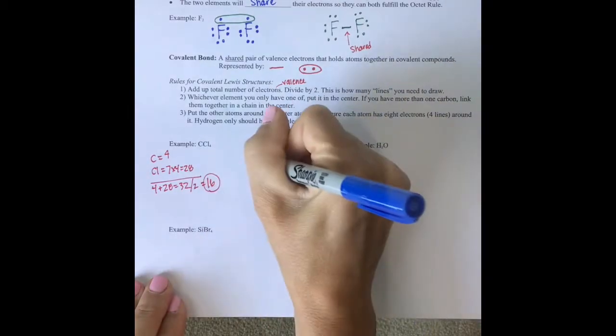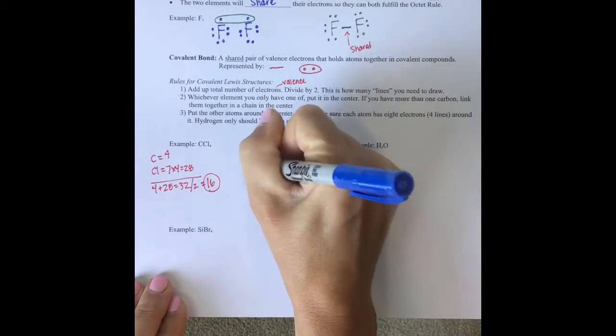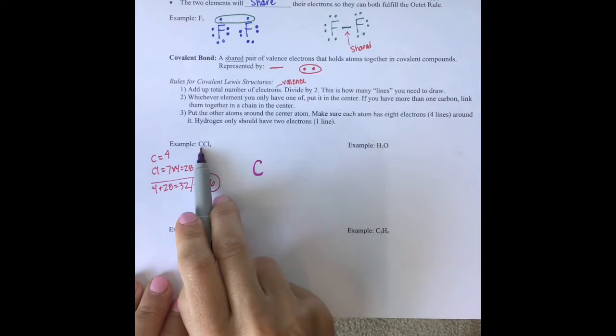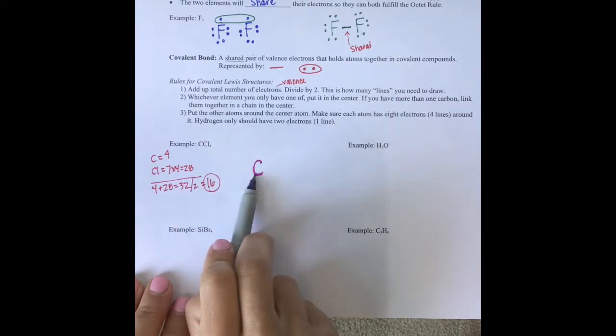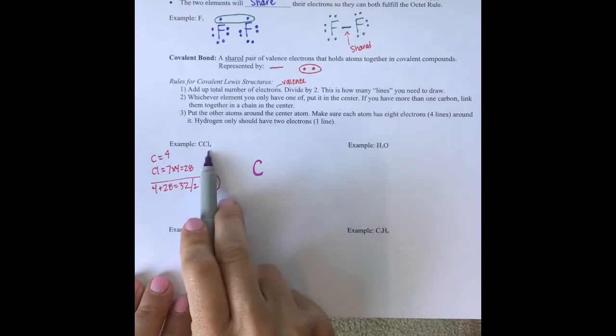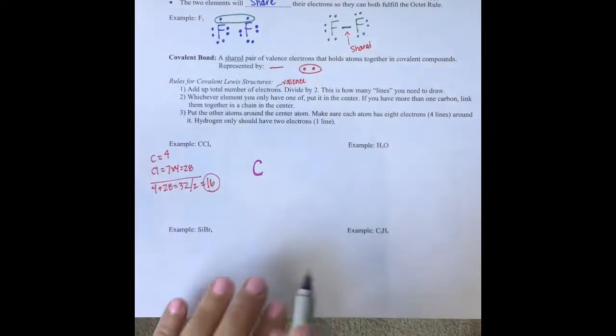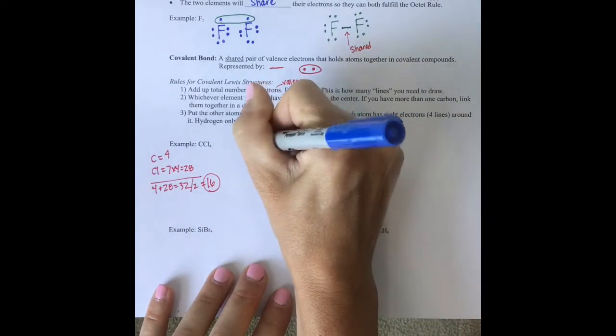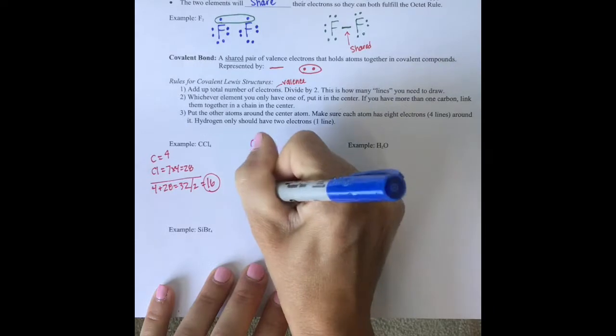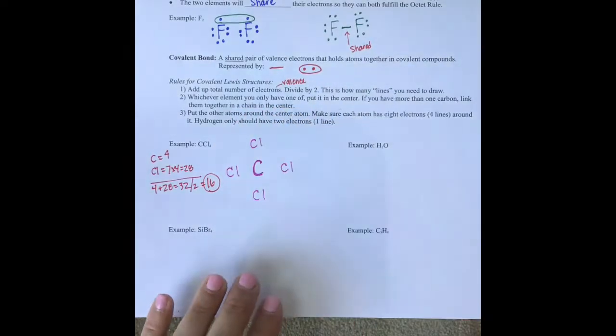I'm going to put my carbon in the center. And the general rule is that if you only have one of something, it should be in the middle of your picture, and your other elements should branch outward from it. So I'm going to connect my chlorines on all 4 sides.